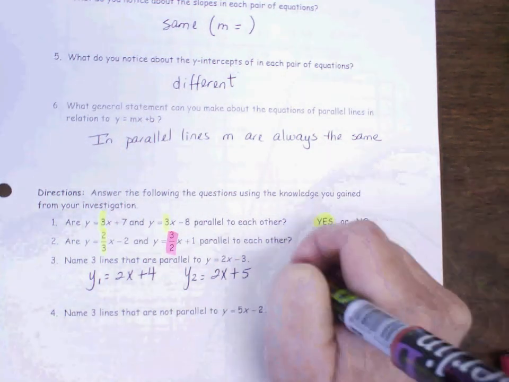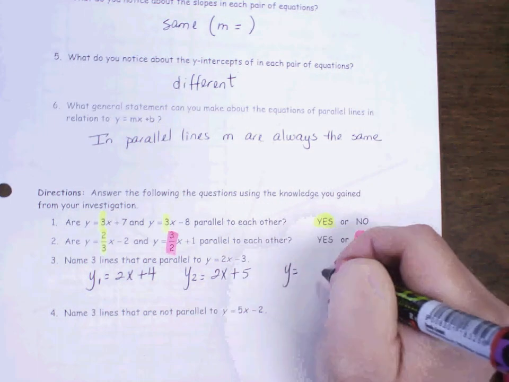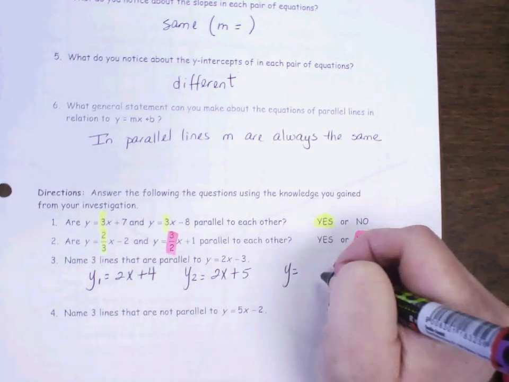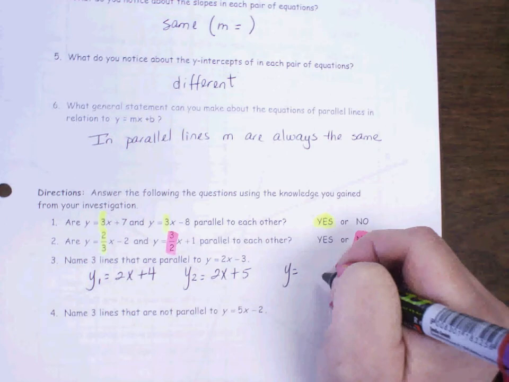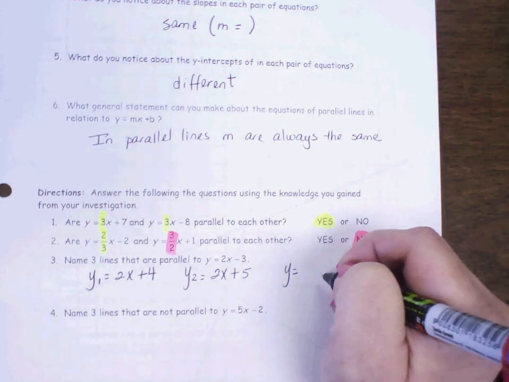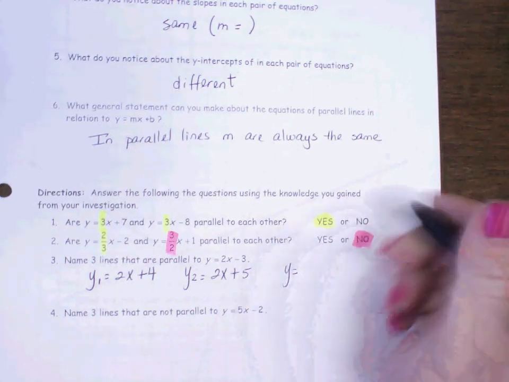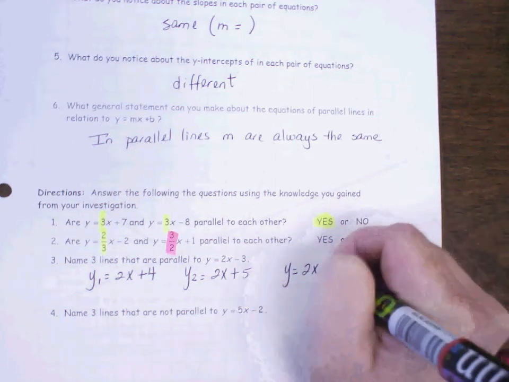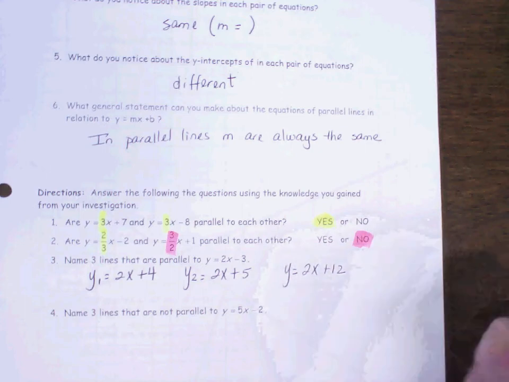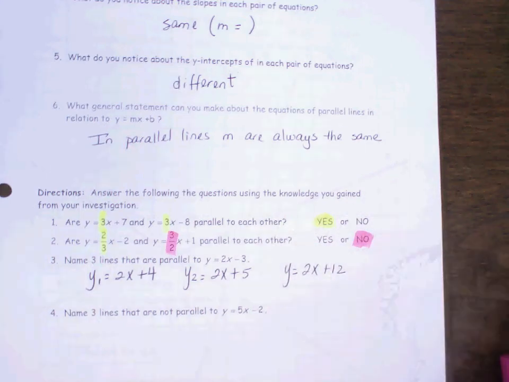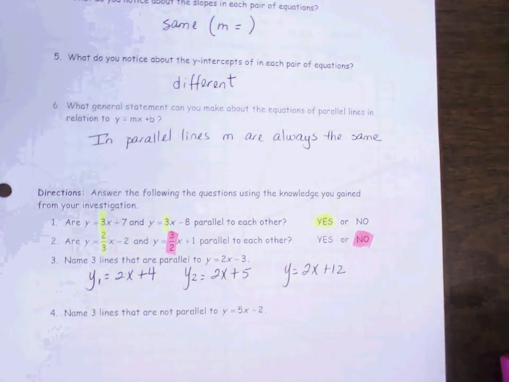Christian, give me the last one. Virginia, help him out. There you go. It could be plus 12, it could be minus 12, it could be minus 1/2. It doesn't matter. The slopes just have to be the same.